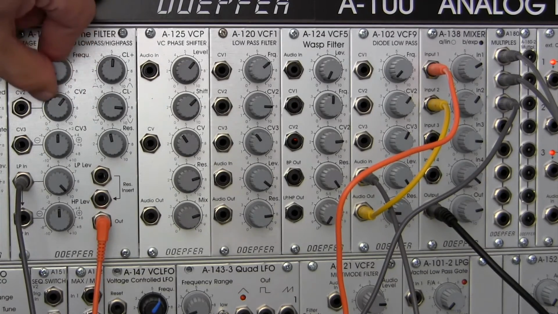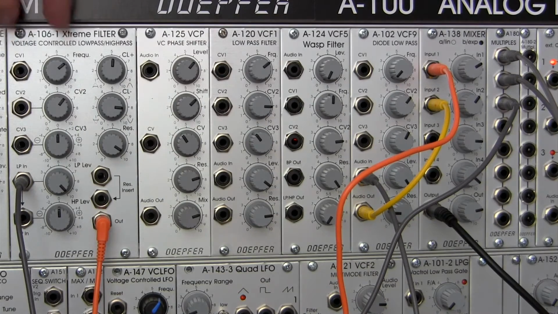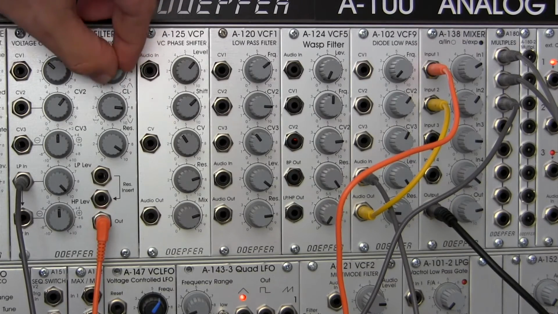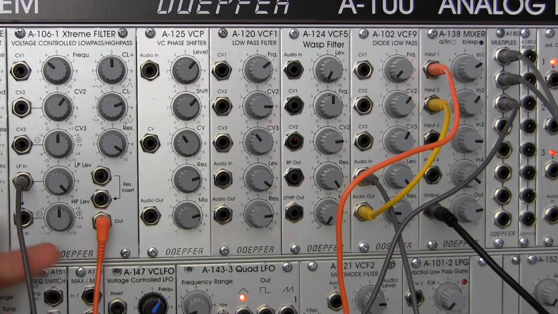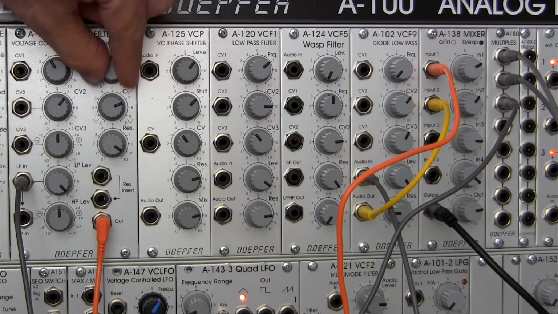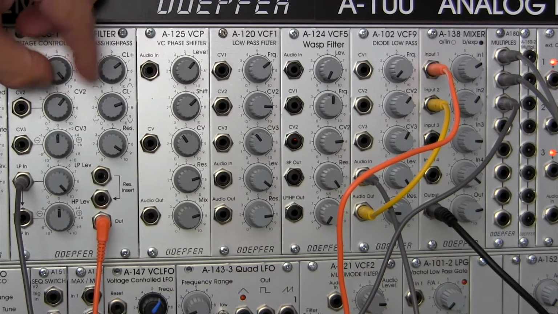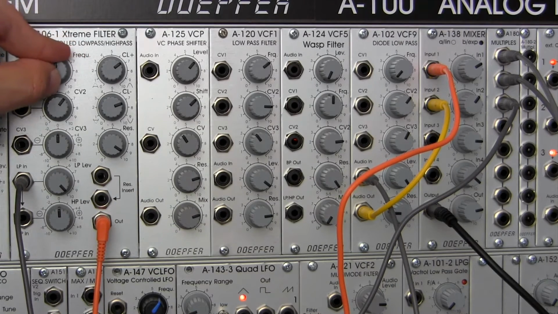So just adjusting the cutoff there, doing a little experimenting. Now let's bring up the resonance a little bit. Now you hear something a little bit different this time around. The resonance actually sounds a little different, you might be saying to yourself. Well, that's because this filter does go into self-oscillation as well, but when it does, it actually produces small pulse waves in that range.